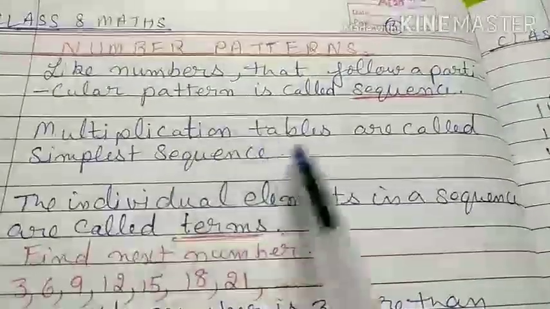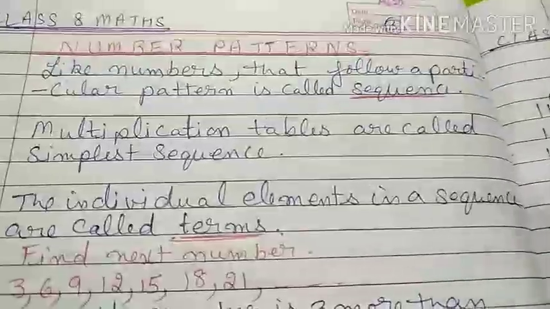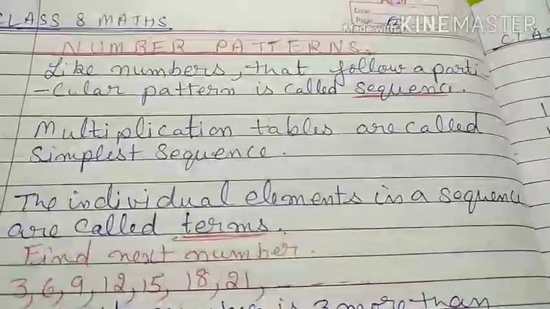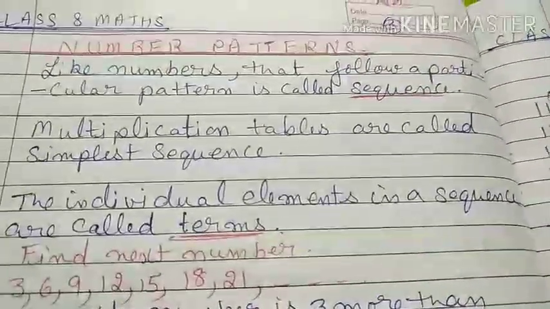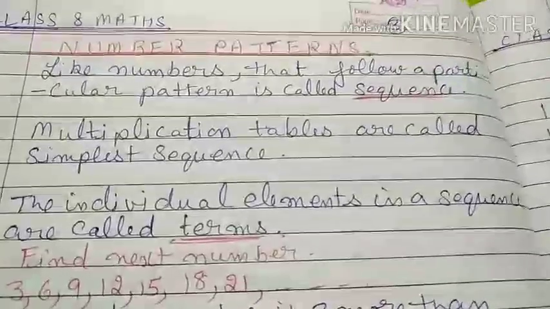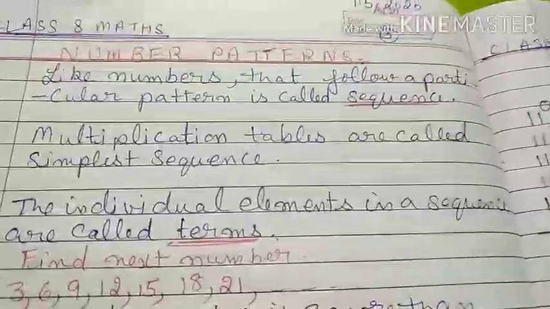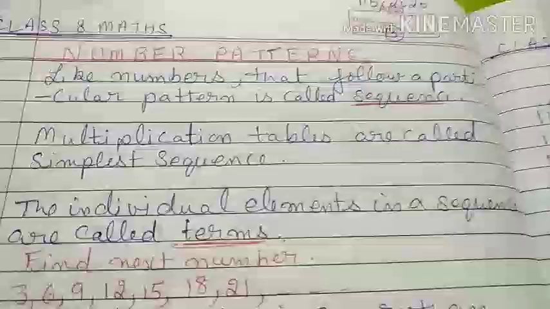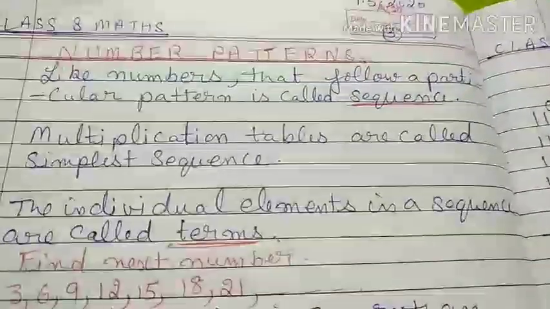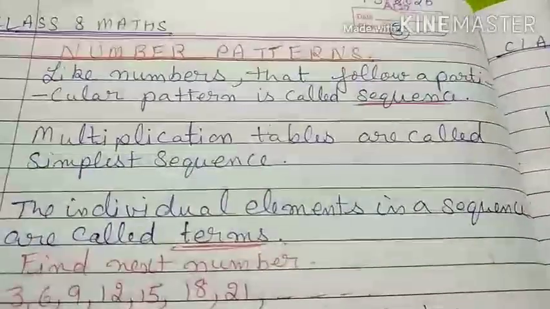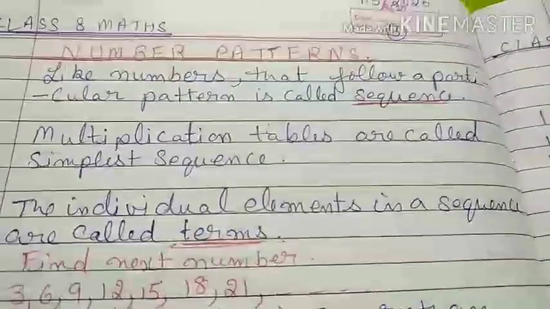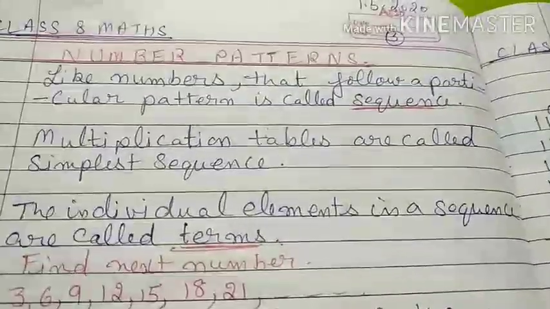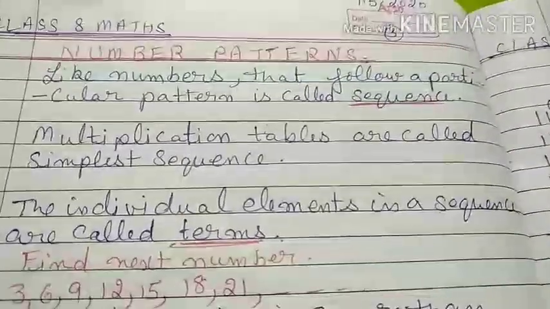Now multiplication tables are the simplest sequences. When you look at your multiplication tables, like the 3 table, 4 table and 5 table, you add the same number to the first number to get the next number. Like in the 3 table, 3 ones are 3, 3 twos are 6, 3 threes are 9.